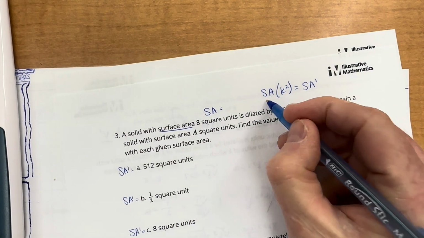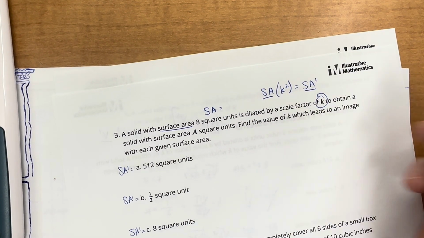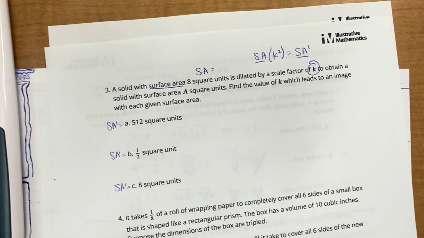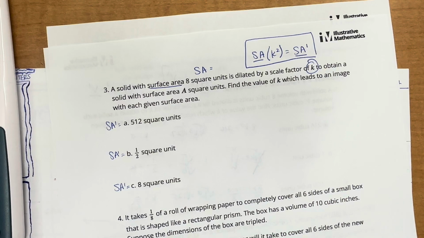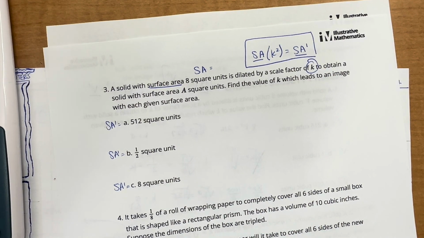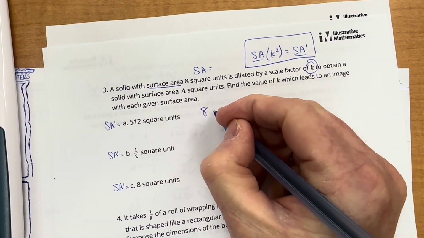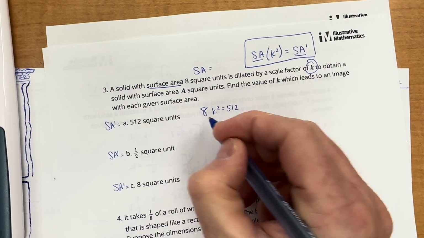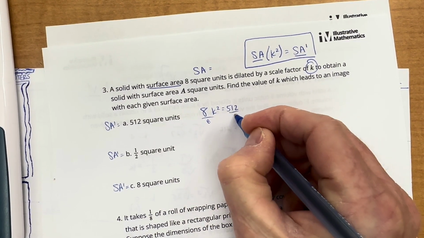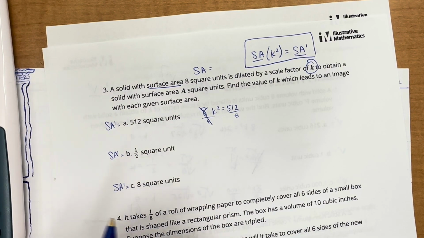And you just got to plug in values for the equations and then solve for k. It's pretty easy stuff. You just got to use this formula right here. Surface area times scale factor squared equals new surface area. All right, so we already know it started with 8. So you say 8 k squared equals 512. Divide by 8, divide by 8. These cancel out. 512 divided by 8.